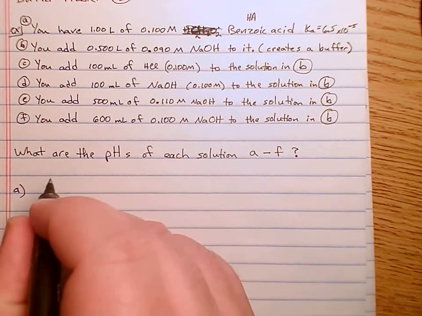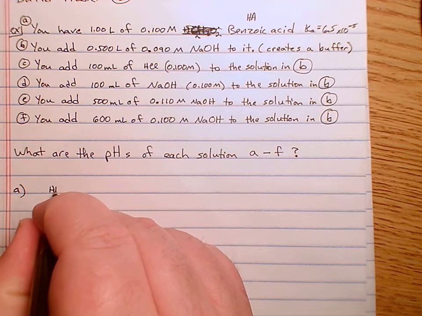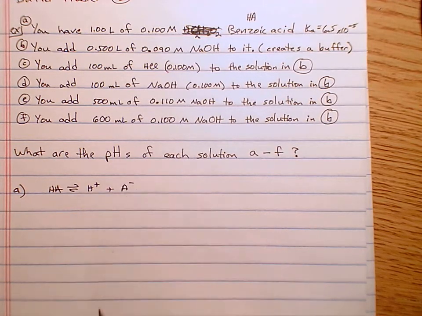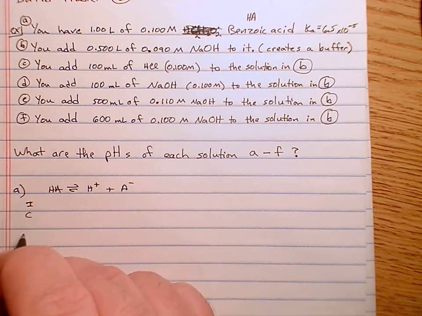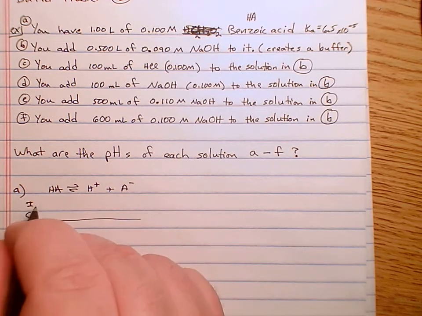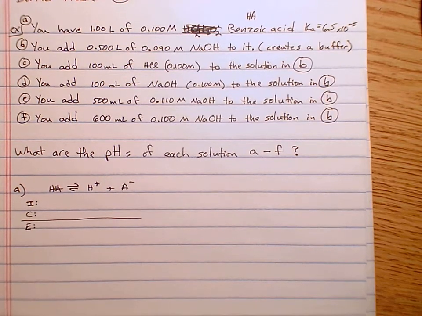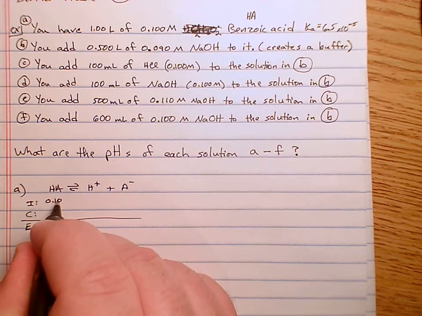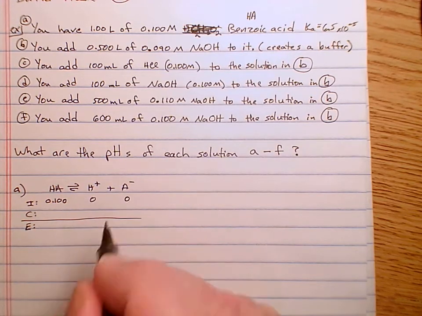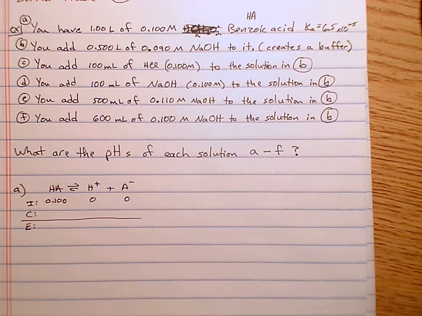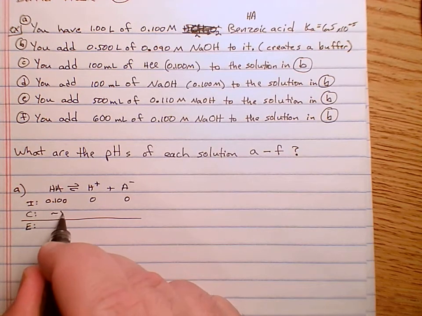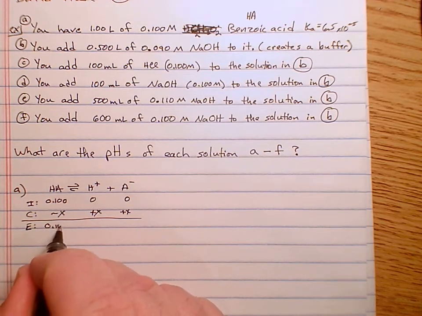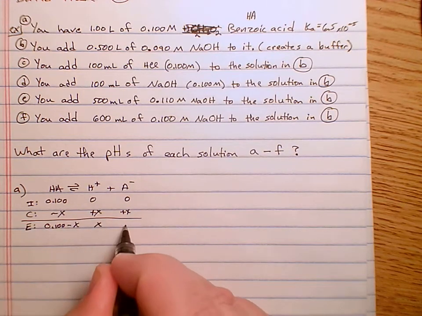It's a weak acid, so HA will dissociate into H plus and A minus. Our initial concentration of HA is 0.100 molar, and we don't have any of the others yet. Change: minus X, plus X, plus X. Equilibrium: 0.100 minus X, X, and X.